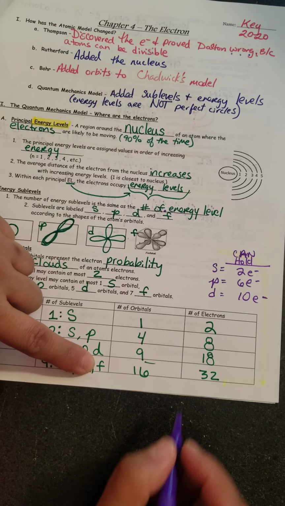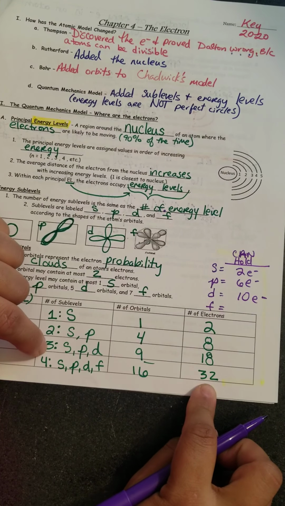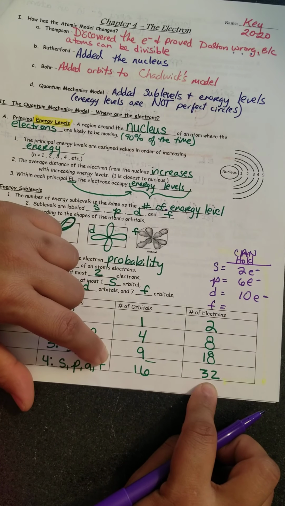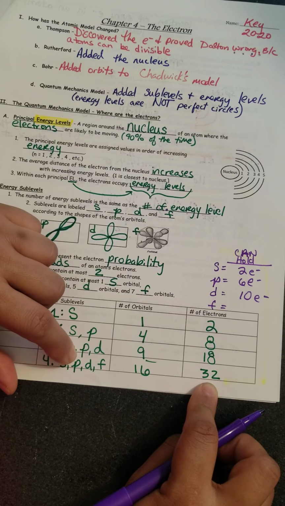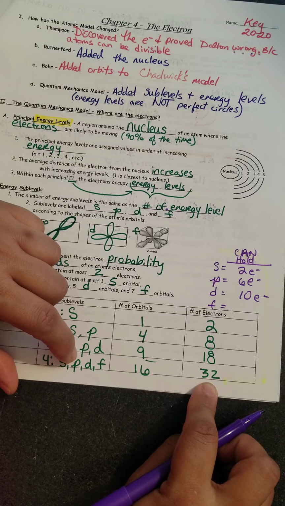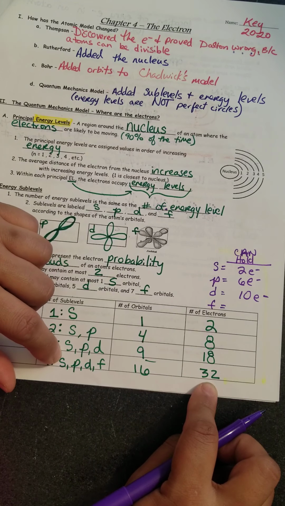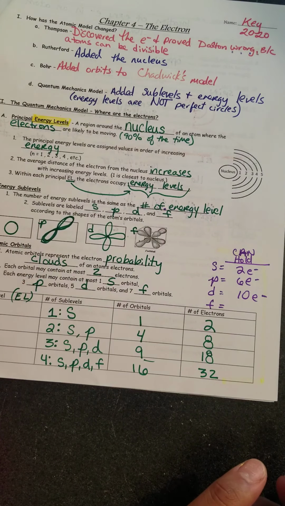How many electrons can be in an F suborbital? Well, if there's 32 electrons for an S, a P, a D, and an F, and 10 belong to the D's, 6 belong to the P's, and 2 belong to the S, so that's 16, 17, 18. So 32 take away 18 equals, well, how many is that?